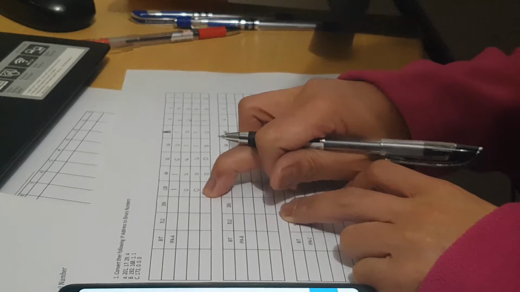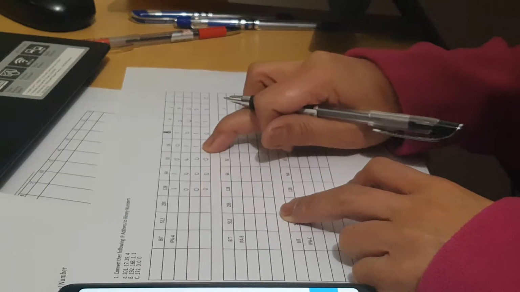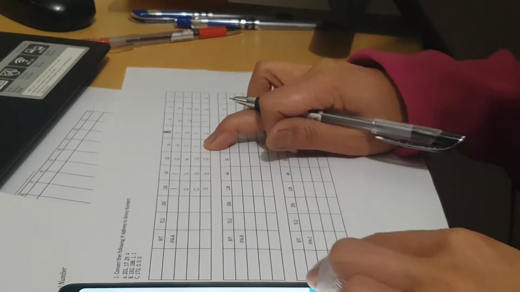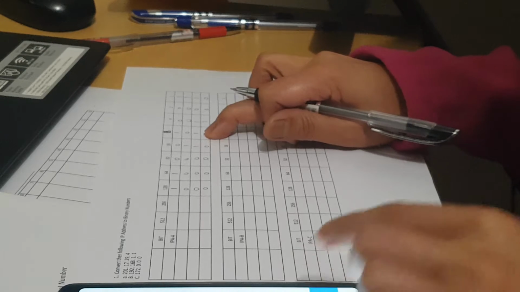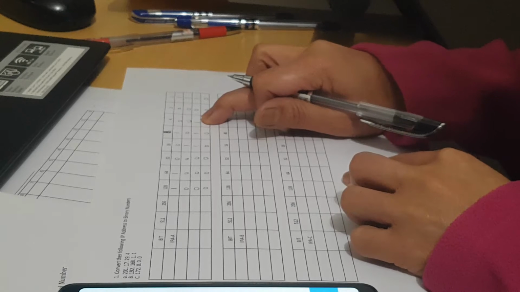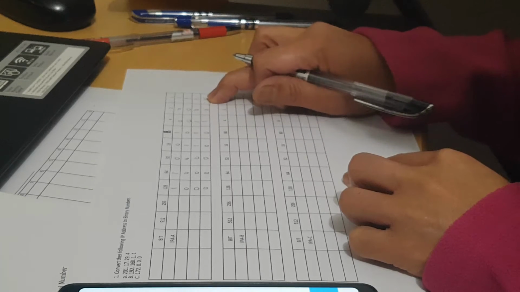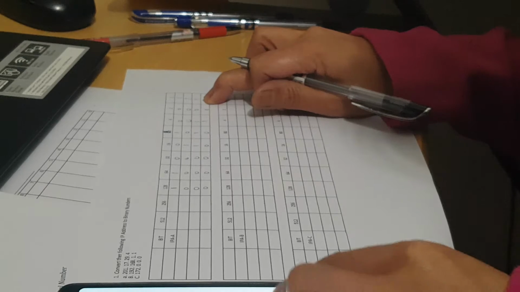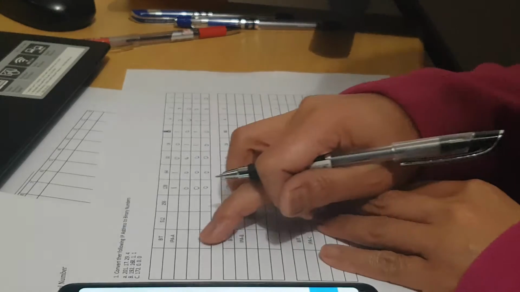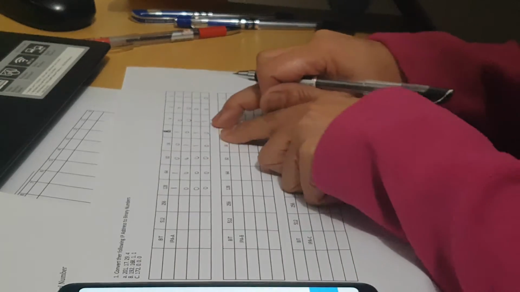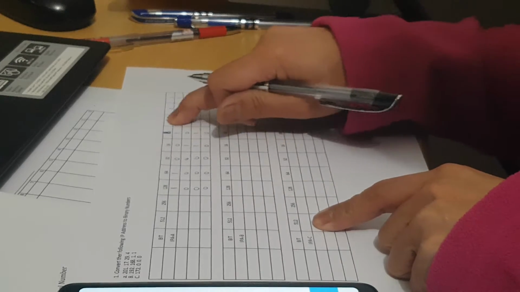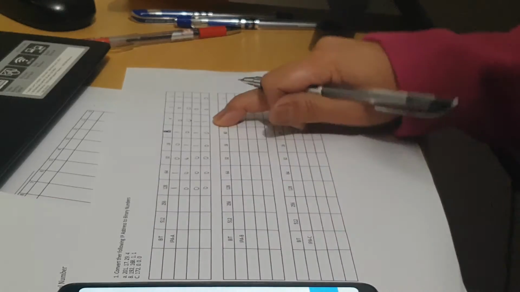Then the third, 29: 16 plus 8 plus 4 plus 1 is 29. So it's correct. And then this is 4 only. So we have only 1 bit in 4. So this is correct.